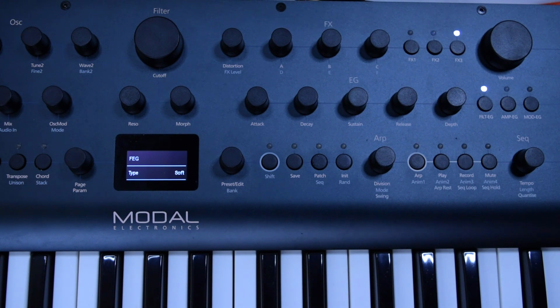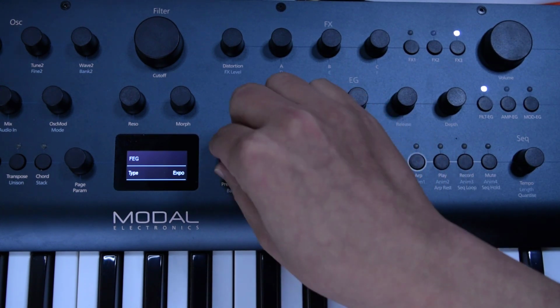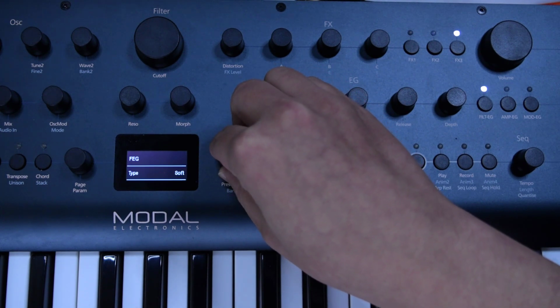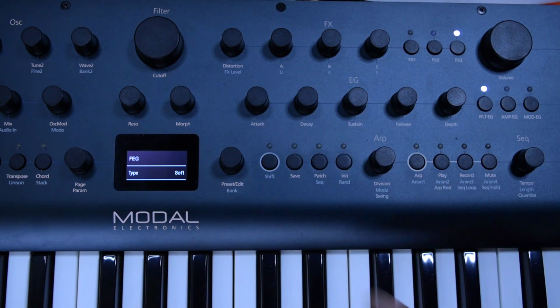Now, if you move forward, the next one is going to be soft. So soft is a little bit different from exponential. It's a little bit softer, not so aggressive on the curves. And as soon as you play something, you can hear the difference. Notice between expo and soft. Right, so super different. Now this one again is just a little bit more smooth, not so aggressive on the curves.